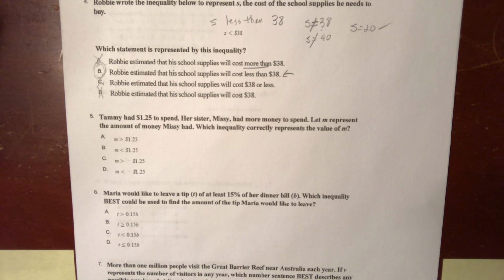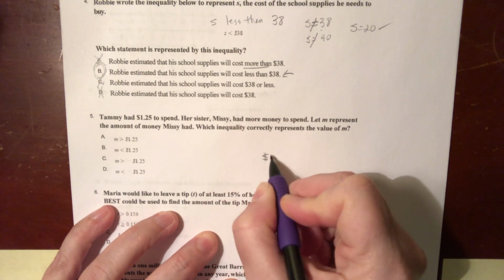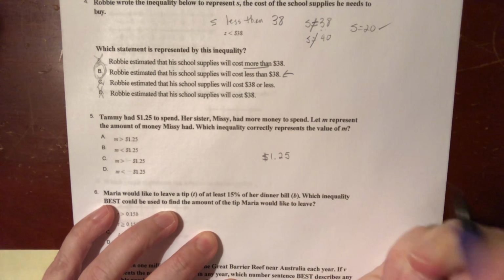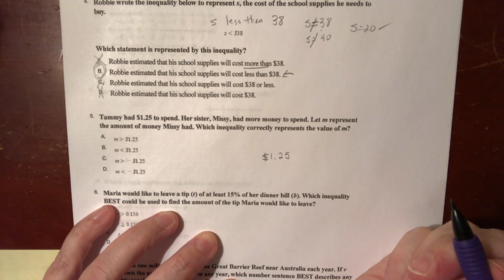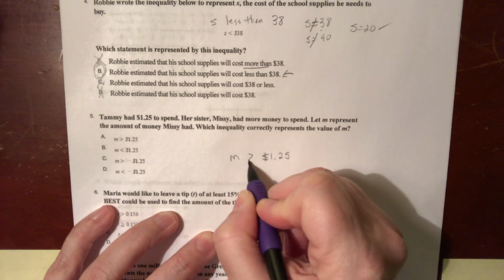Let's look at number 5. Tammy had $1.25 to spend. Her sister, Missy, had more money to spend. Let M represent the amount of money Missy had. Which inequality correctly represents the value of M? All right, so Tammy had $1.25. Missy had more.